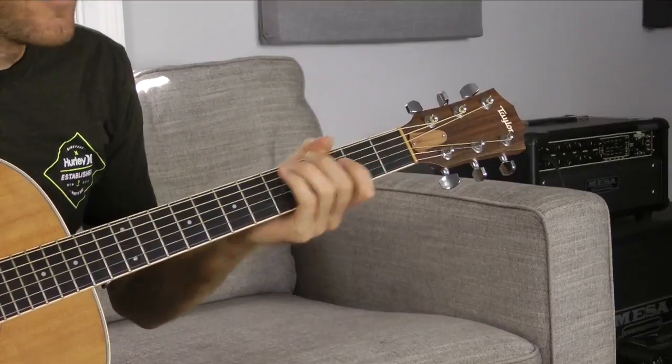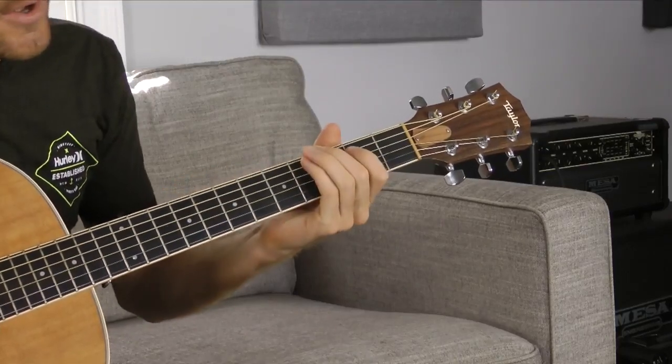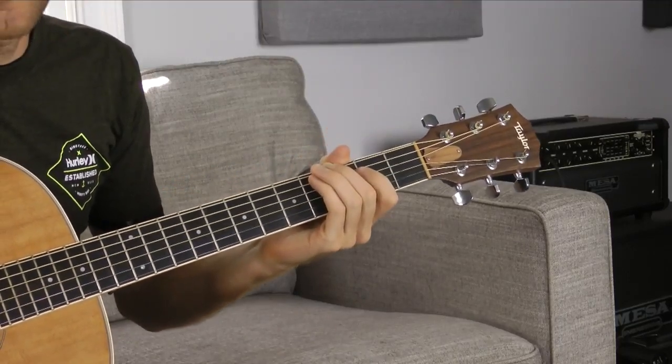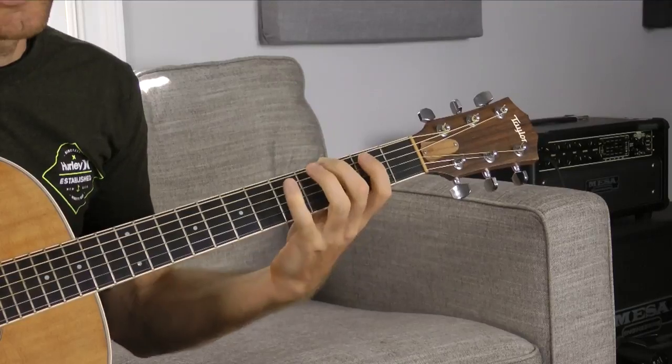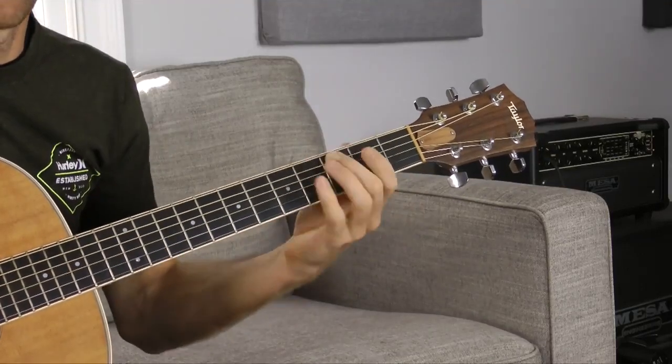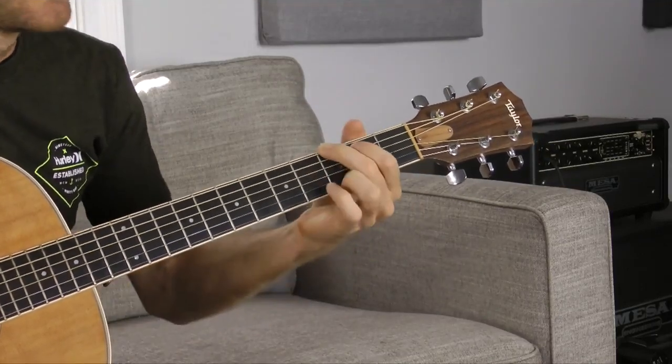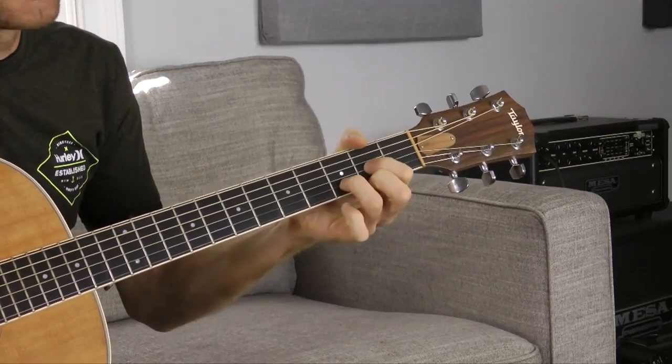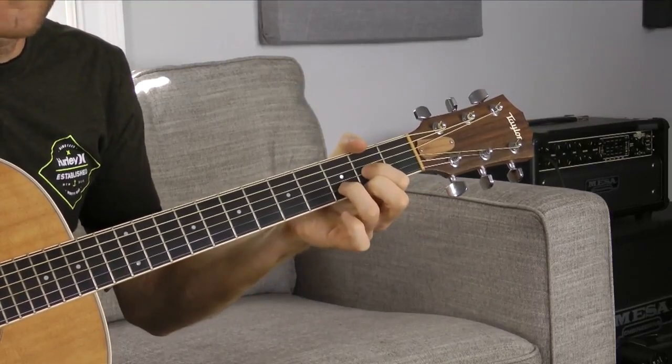For instance, let's stay in the key of G, and if you watch some of the other music theory videos, you know that the 1st, 4th, and 5th notes of the scale become major chords. So G, A, B, C, D, 1, 4, 5, G, C, D, G major, C major, D major. Those chords go really well together.